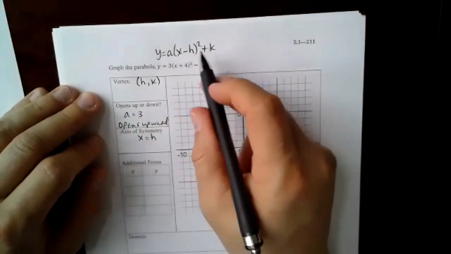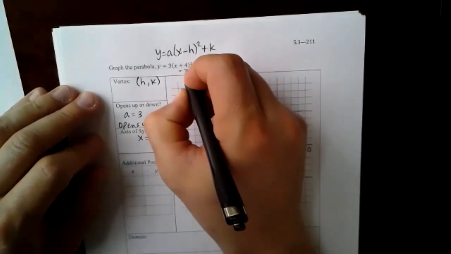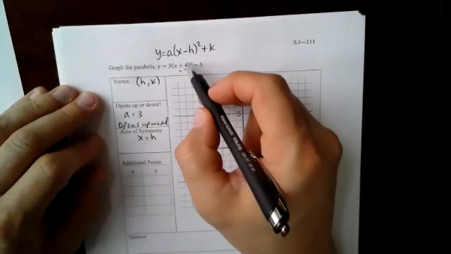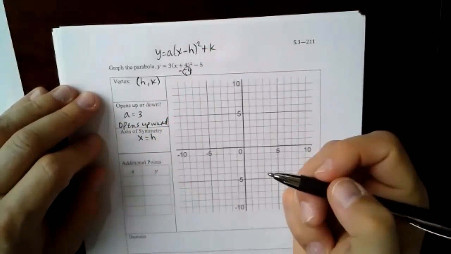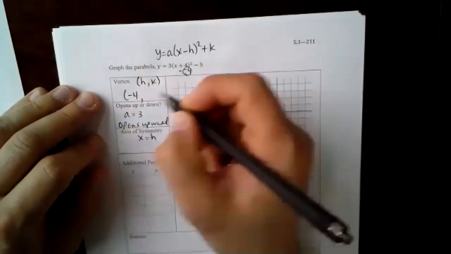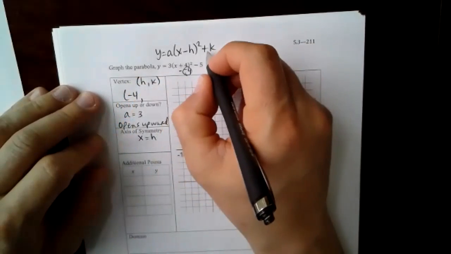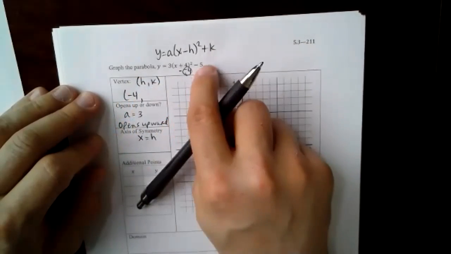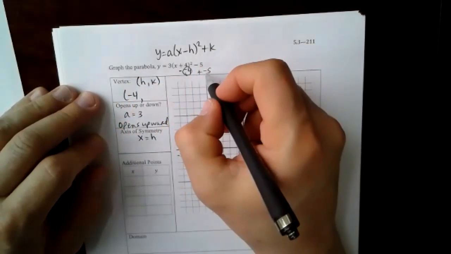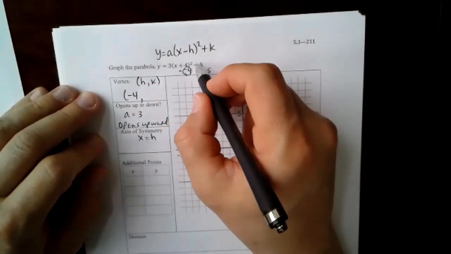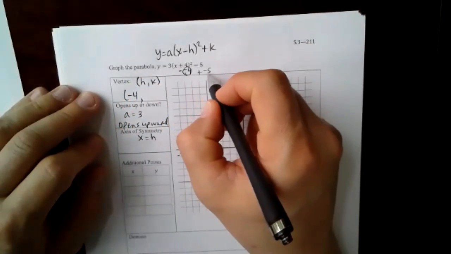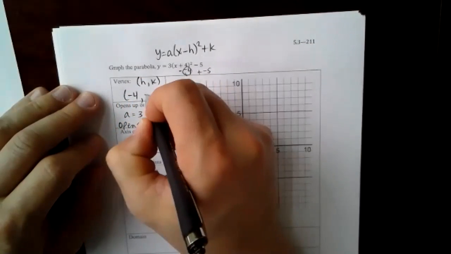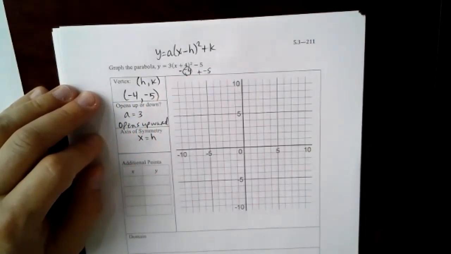H, now this one's tricky again. This is minus -4, so it's minus, h is -4, okay? What's k? K is plus -5. See that? They're trying to trick you, okay? So this is a minus there, so that's sticky. That stays with it, so it's -5 for the k there, okay?